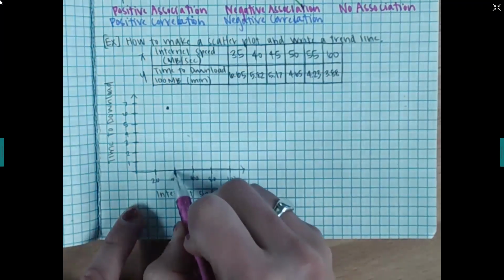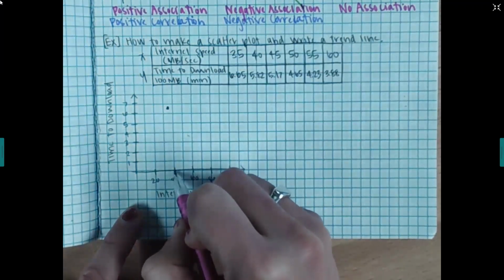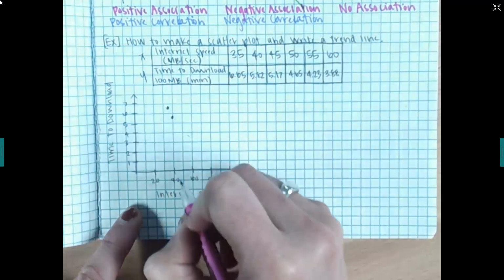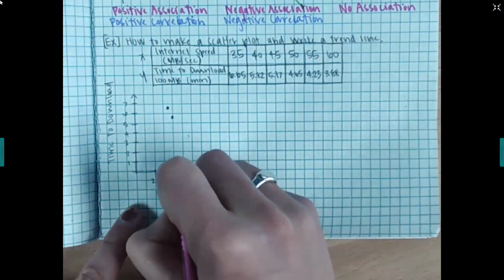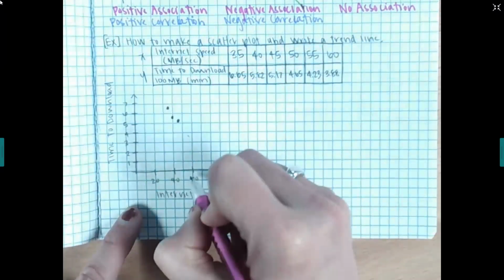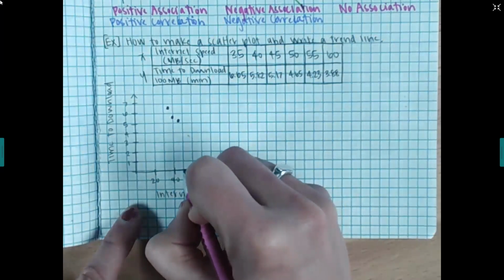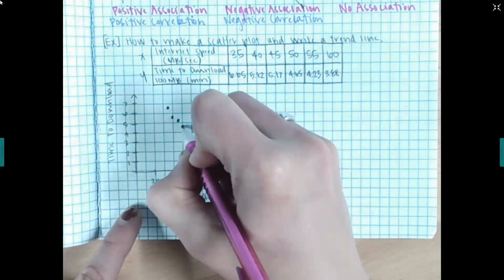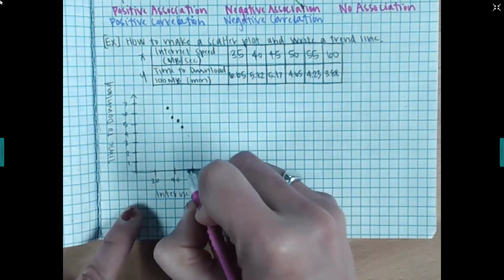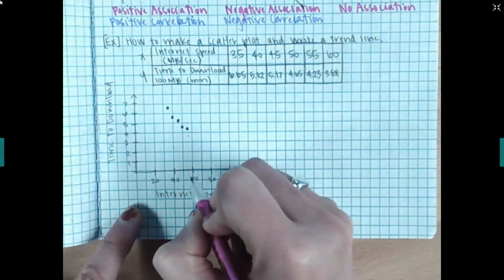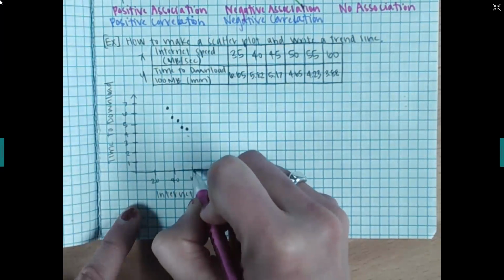Then I'm going to go to 40 and graph 5.82. 45. And some of my dots, again, are not perfect.